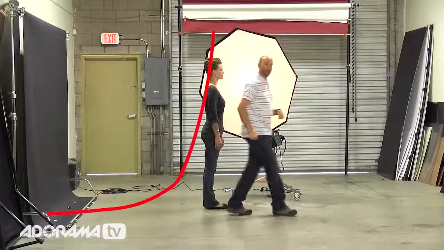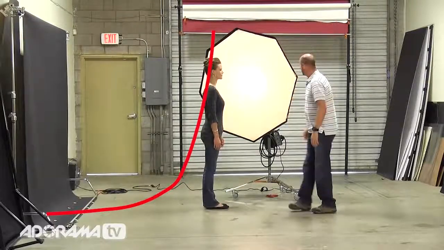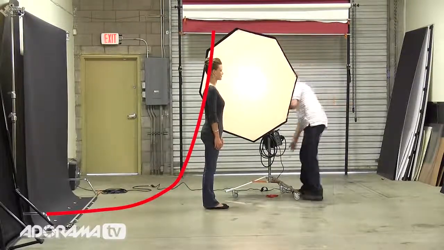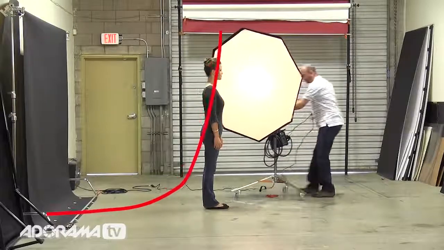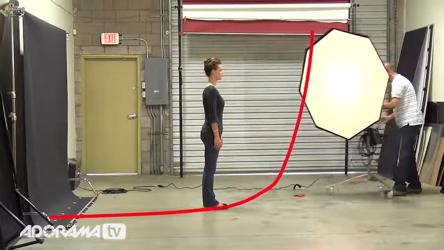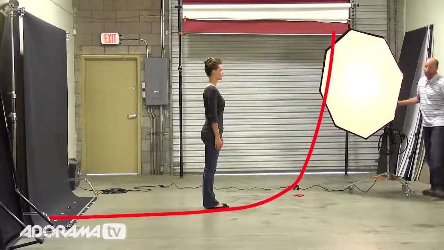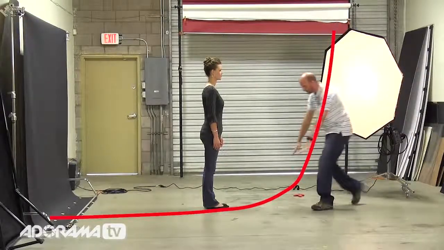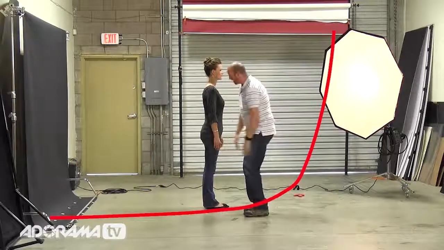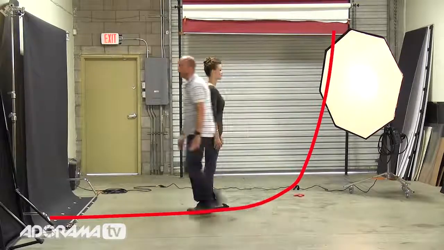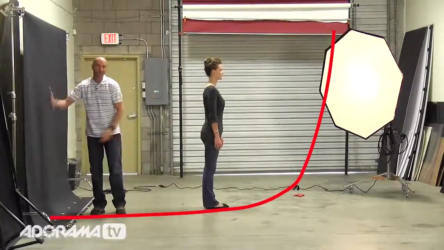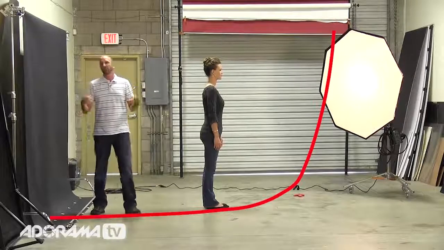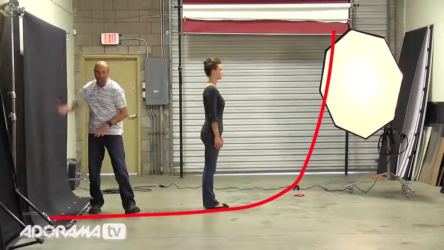What we can do, which is totally counterintuitive: a lot of people, when they're trying to get a dark background, take this light and move it way back here like this. And what happens is the light falls off right here. Whew, now the light is about the same on our subject as it is in the background. That makes our background show up as a dark gray. We don't want that. We want this to fall completely out.